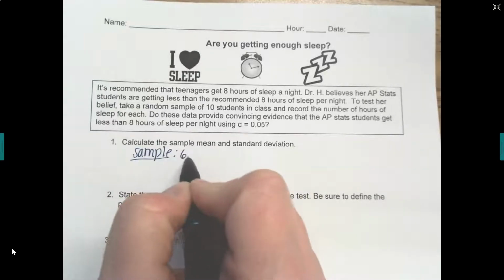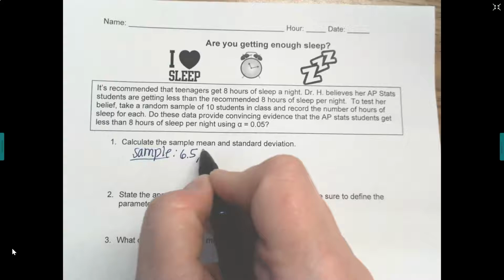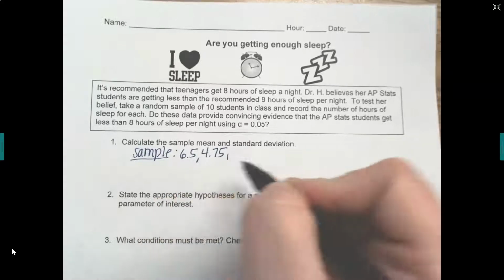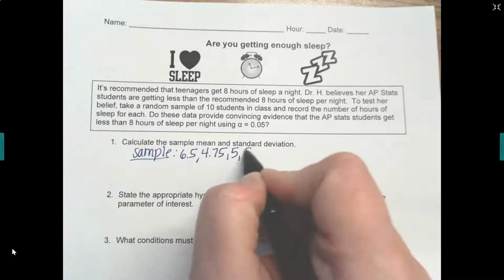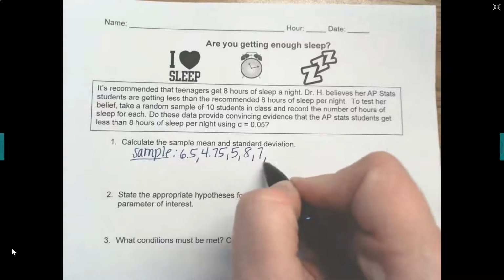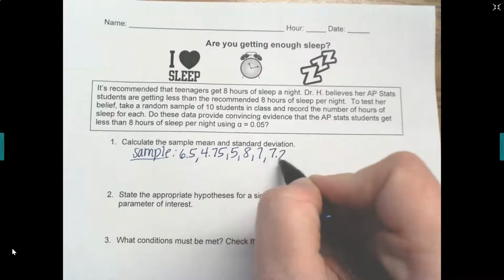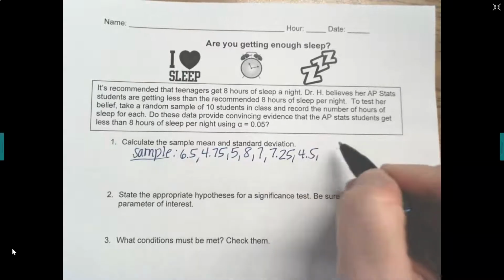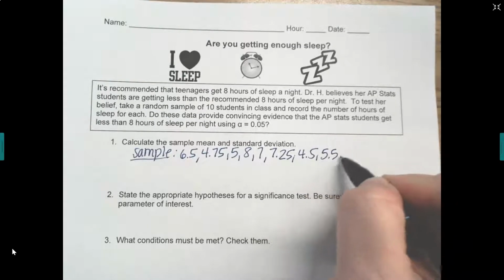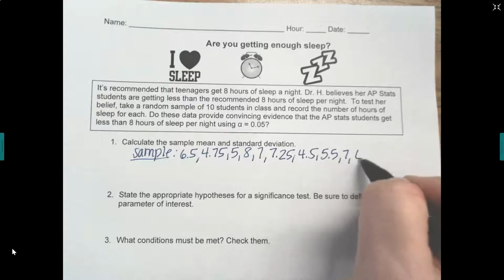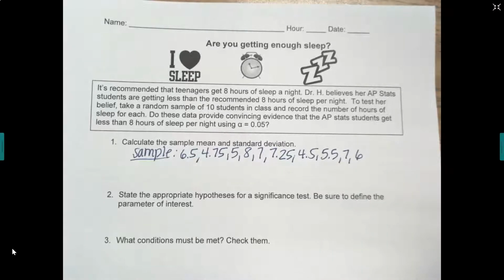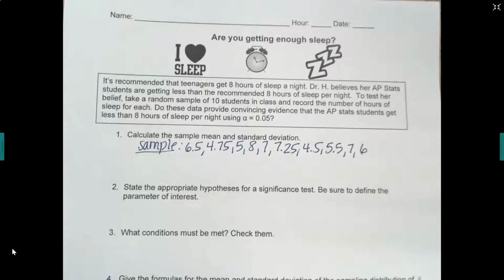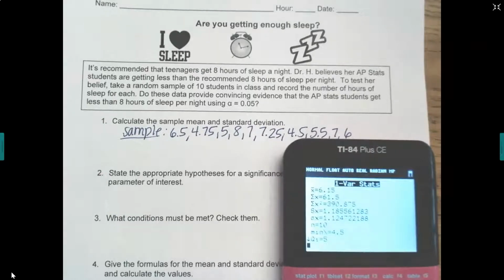So I got 6.5 hours, 4.75 hours, 5 hours, 8 hours, 7 hours, 7.25 hours, 4.5 hours, 5.5 hours, 7 hours, and 6 hours. Pause the video, put this into your list 1, run one variable stats on them, and come back to the video. Okay, when running these stats, I put in the 10 values.